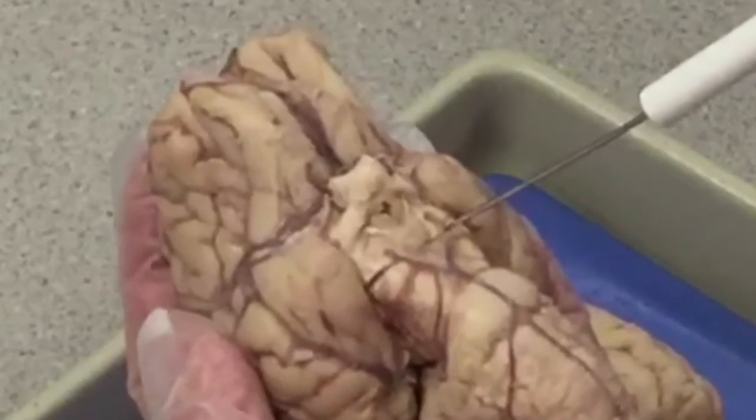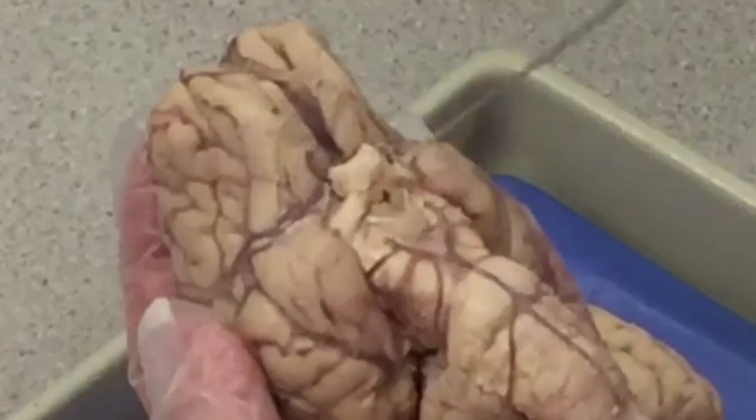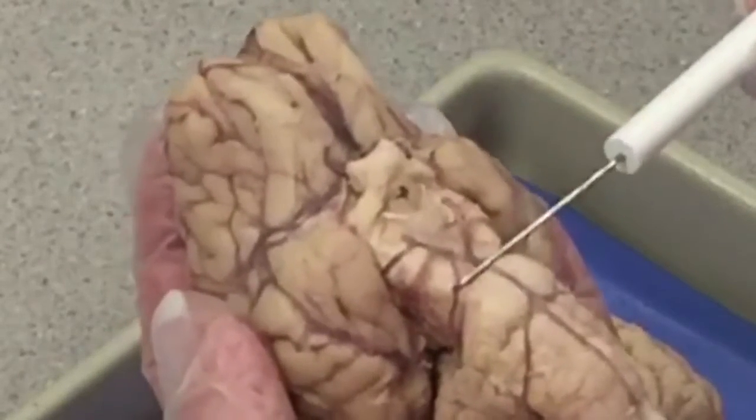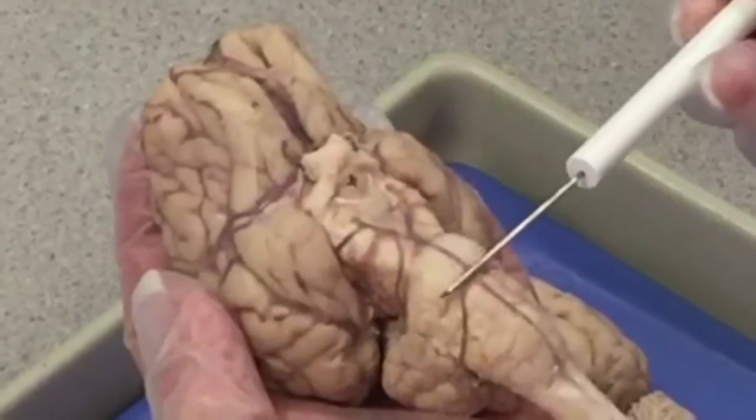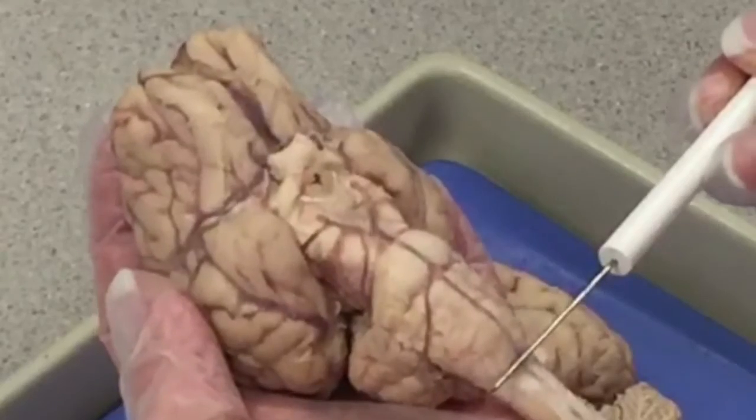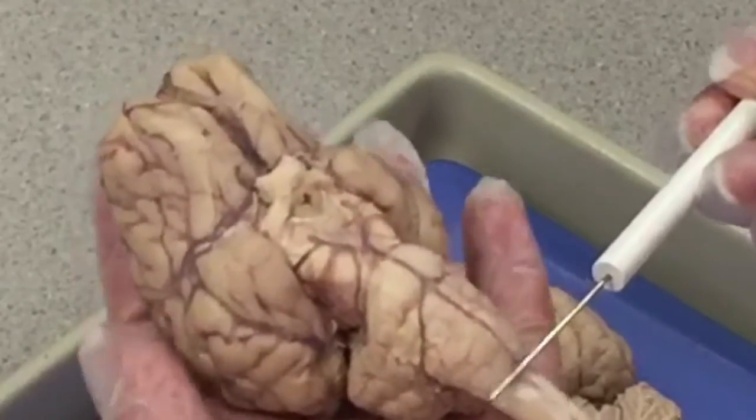These large bumps are the cerebral peduncles, and they are the inferior markers for the midbrain. Together, the midbrain, the pons, and the medulla oblongata are referred to as the brain stem.